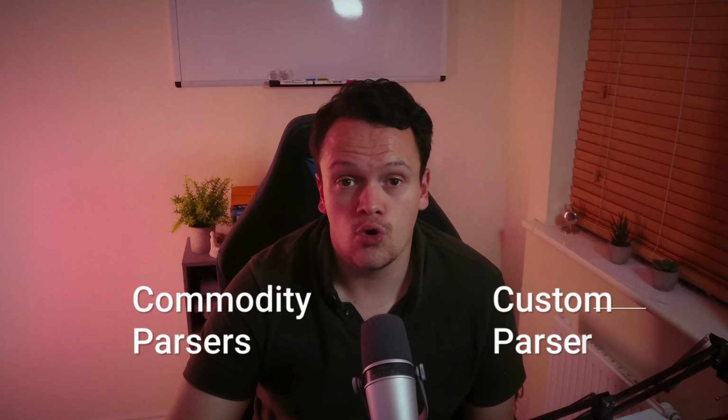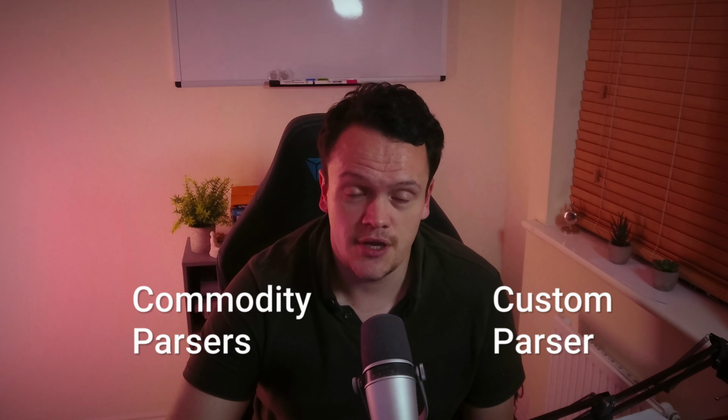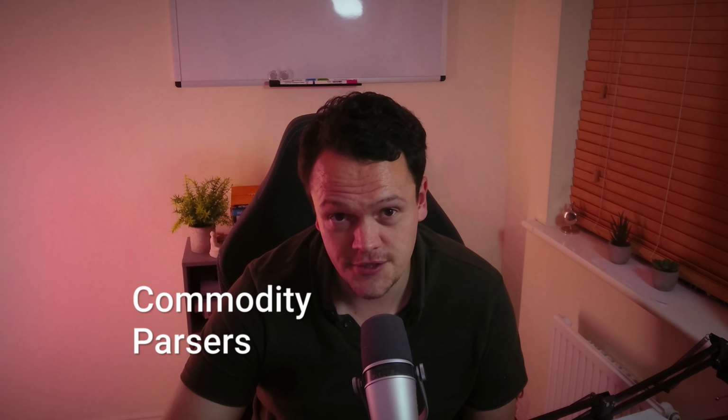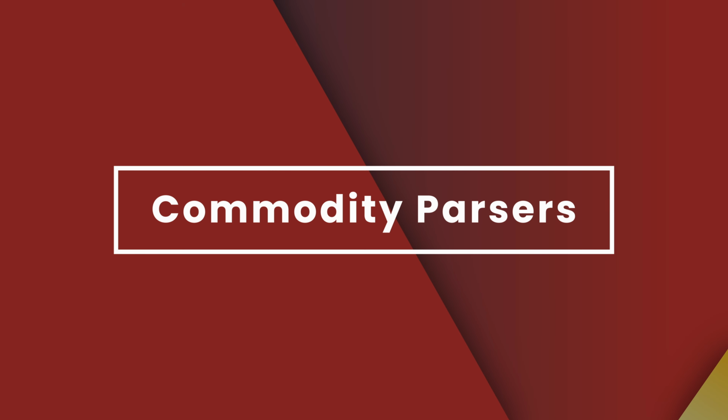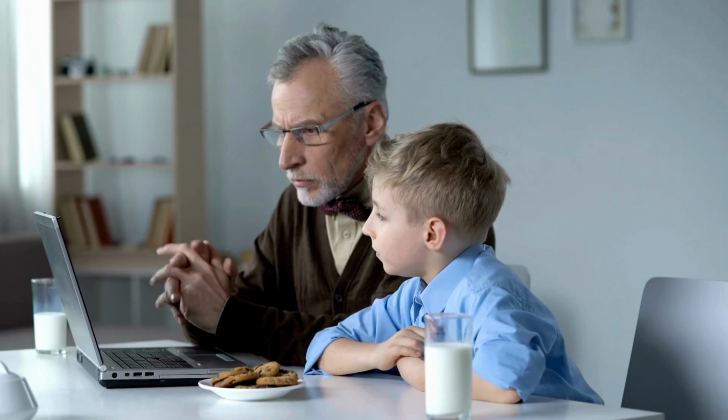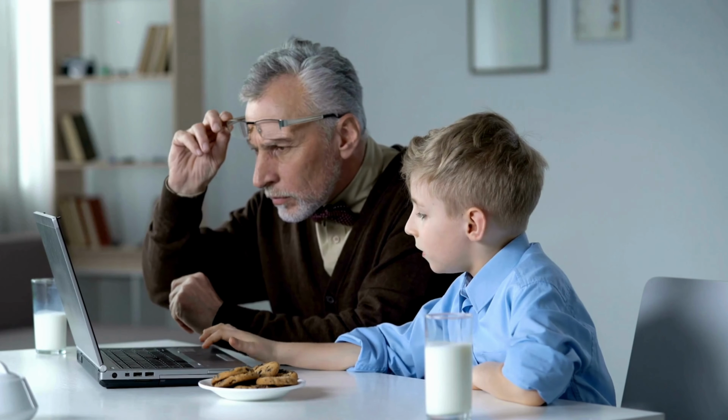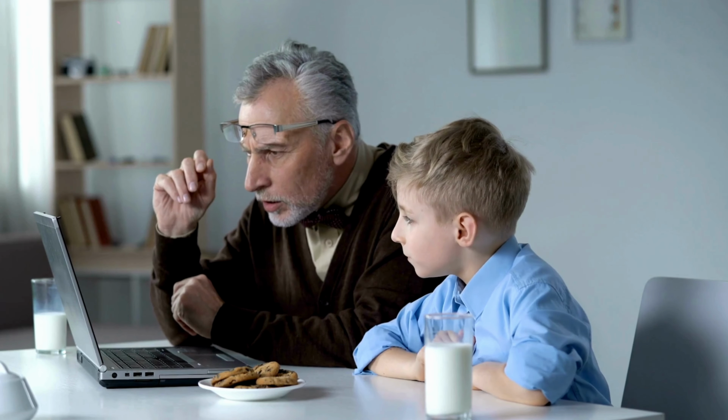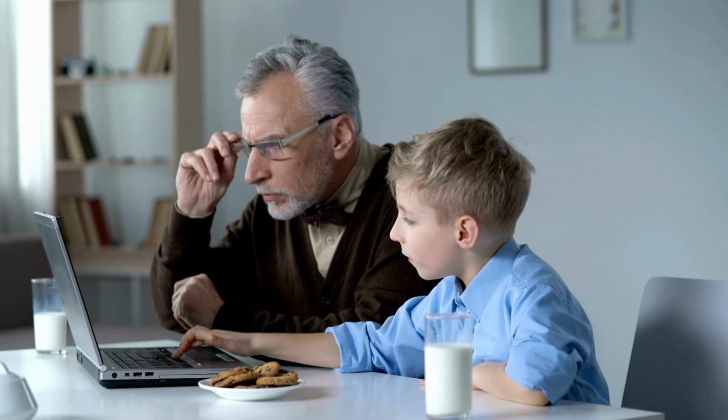You can generally choose from two types of malware configuration parsers. There are off-the-shelf commodity parsers or custom parsers that you build yourself. Let's take a look at commodity parsers first. When first starting out with parsing malware configurations, it is useful to try out commodity parsers. These tools often don't require you to have a deep understanding of system programming or malware analysis. Instead, they are a point-and-shoot solution that only require you to upload a malware sample or run a command line tool.